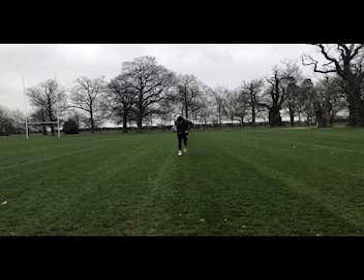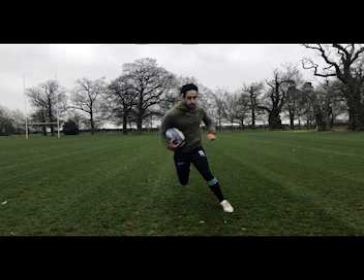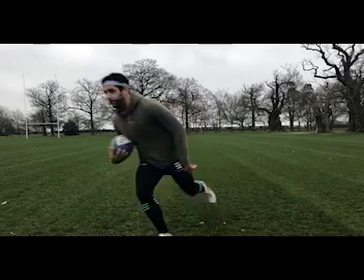The same can be said for a step to your left. Observe the center of mass has shifted, his arms, shoulders and hips are open, his body has narrowed, so to accelerate. Here it is again.